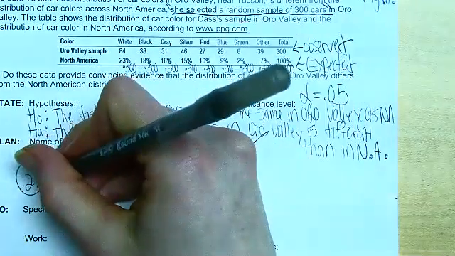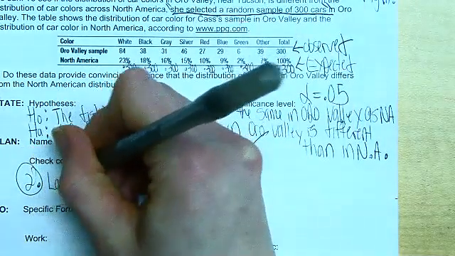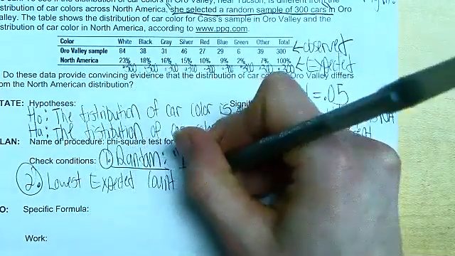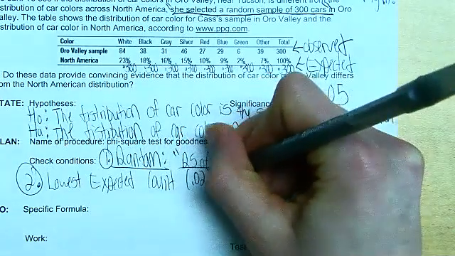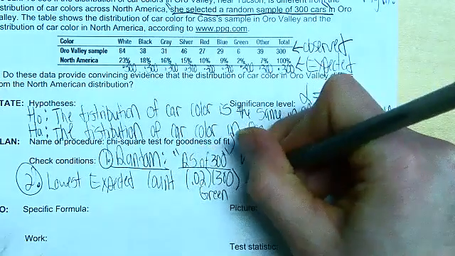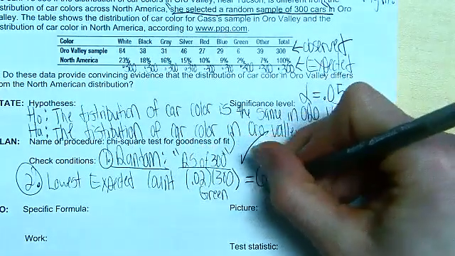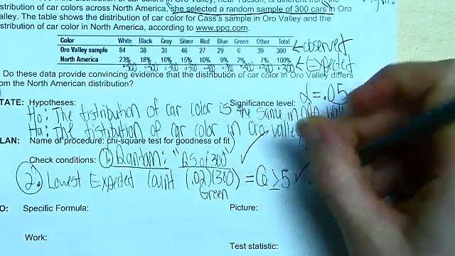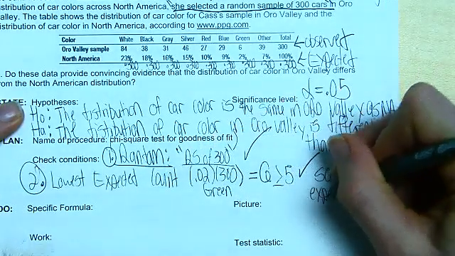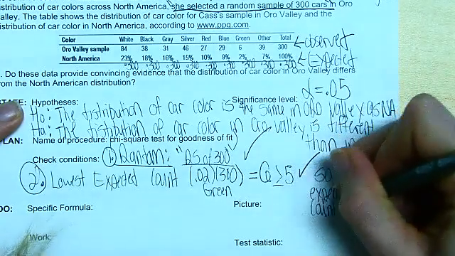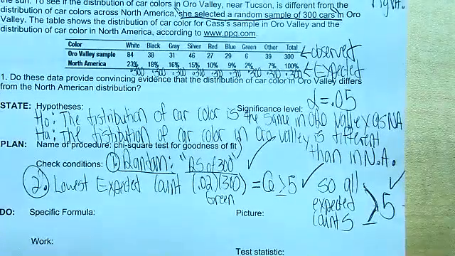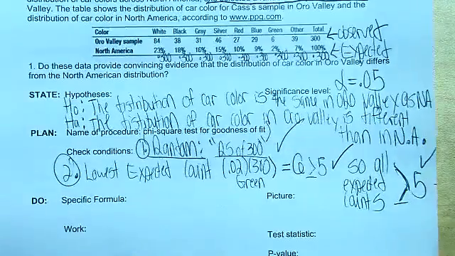So once again, our lowest expected count is 0.02 times 300, and that was for your green. In that case, you're going to get 6. So your lowest expected count is bigger than 5, which means all expected counts are greater than or equal to 5. So we can continue with our chi-squared test.